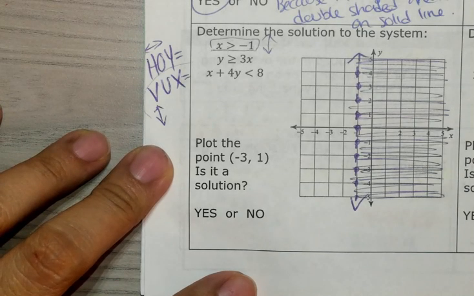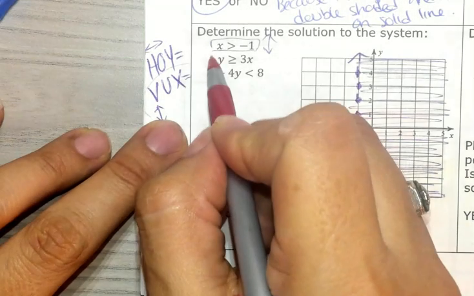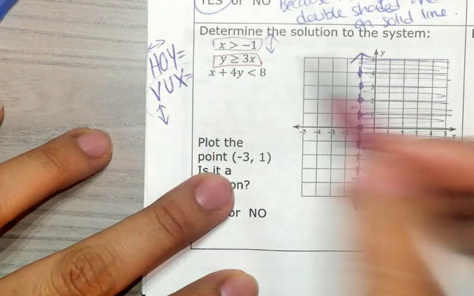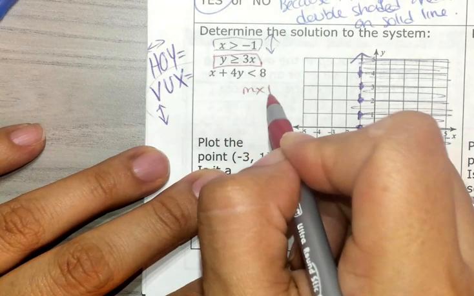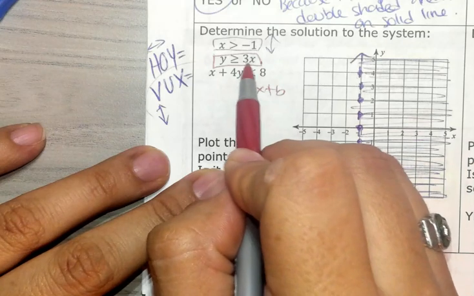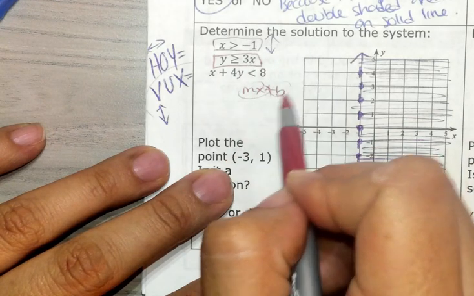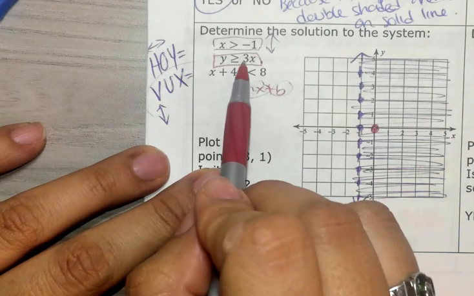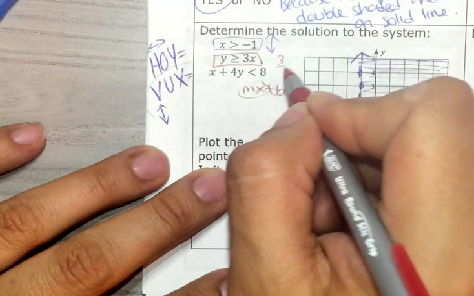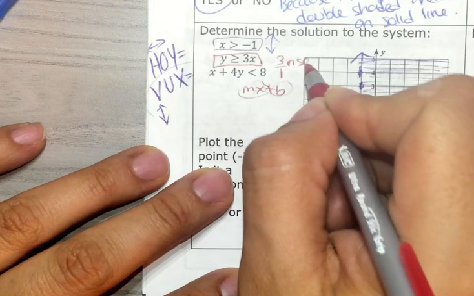Okay, so next we have y is greater than or equal to 3x. That has an x in there, so if it follows mx plus b, that x is this part, but there's no b, so that means the y-intercept is 0. And your slope is 3. So 3 over 1 will be your rise over run.